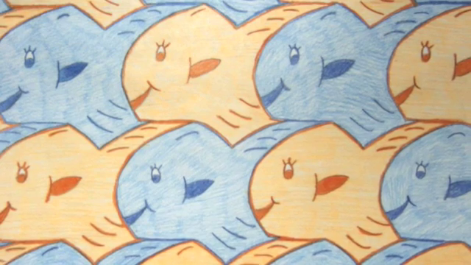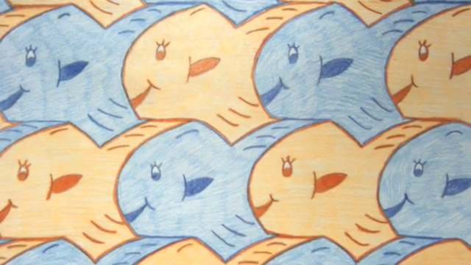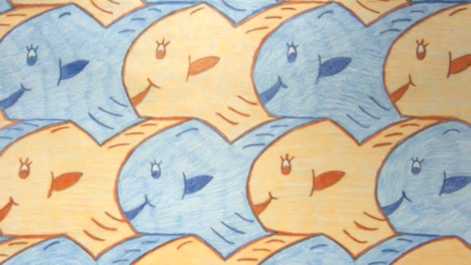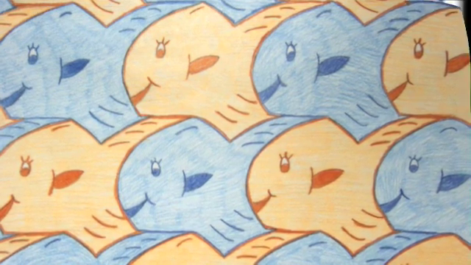So, this is a tessellation. Tessellations are made up of a basic unit, which is a shape that is repeated in a plane, which is basically a whole piece of paper. This is a tessellation of cats, and this is a tessellation of fishes. The artist here repeated each fish all over the paper.